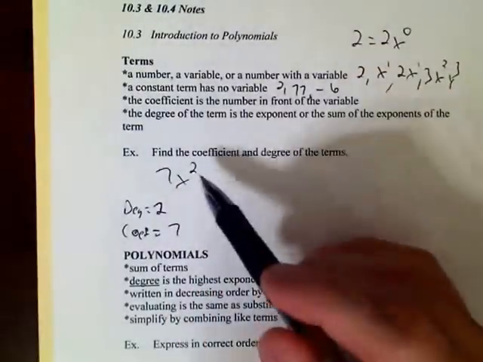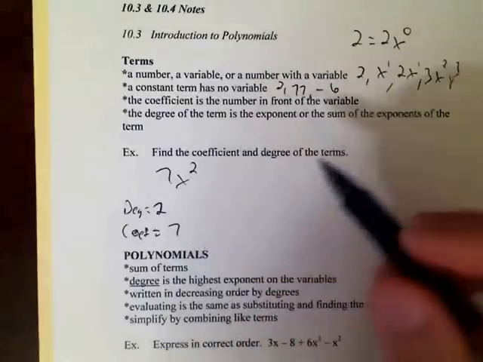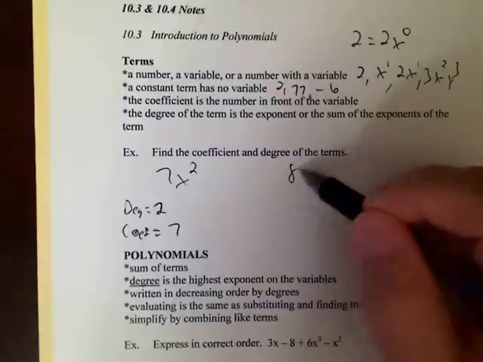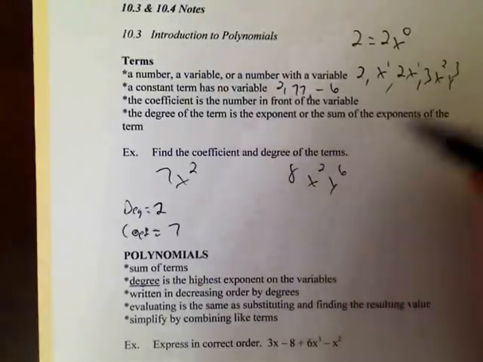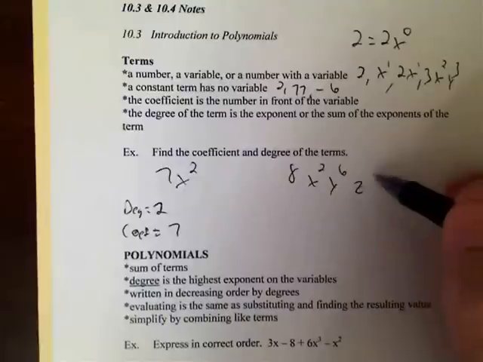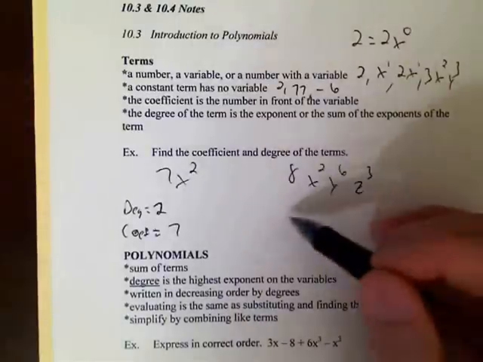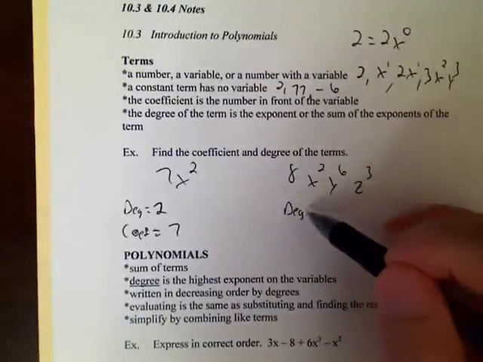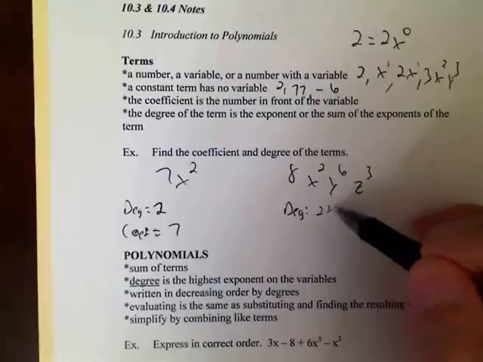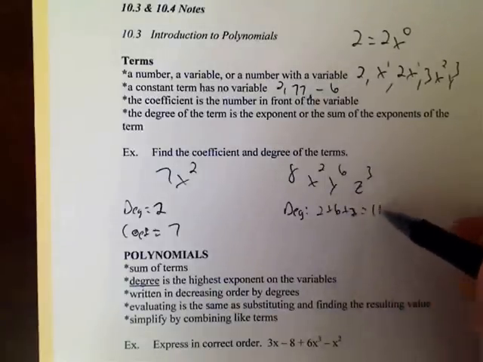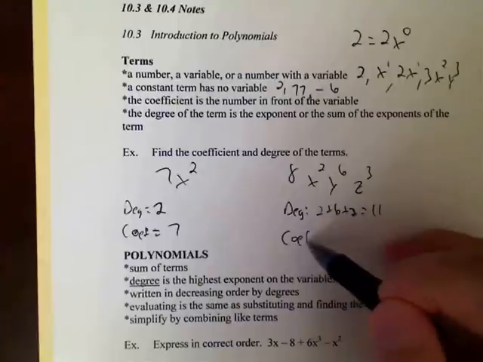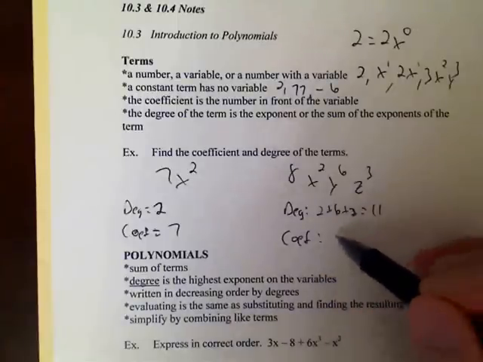So the degree is the exponent. Let's look at 8x squared y to the 6th z to the 3rd. The degree would be 2 plus 6 plus 3, which is 11, and the coefficient will be 8, the number in front.